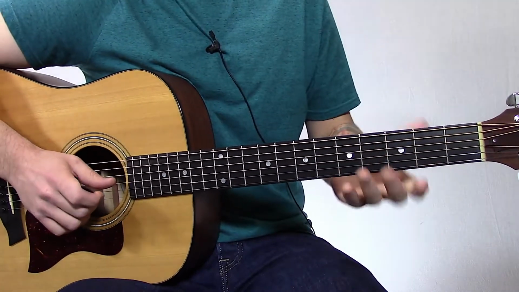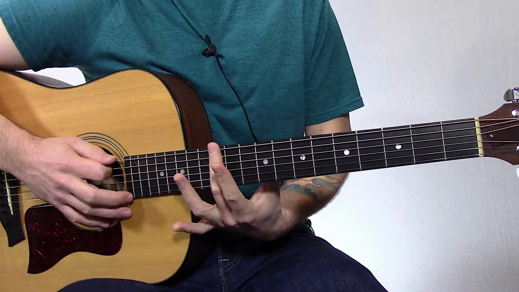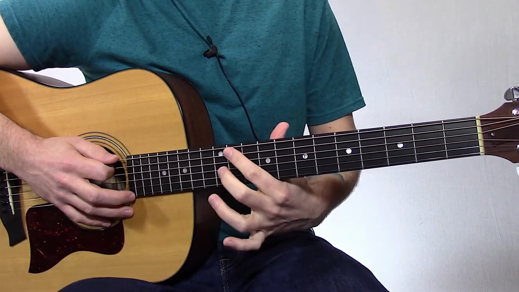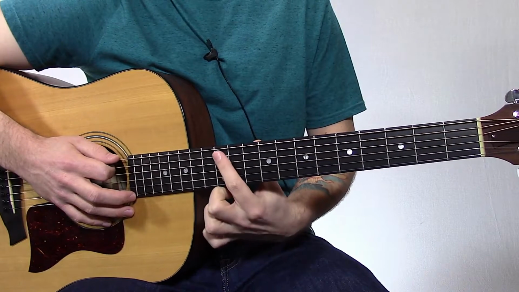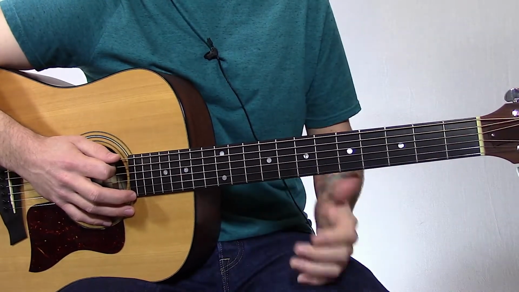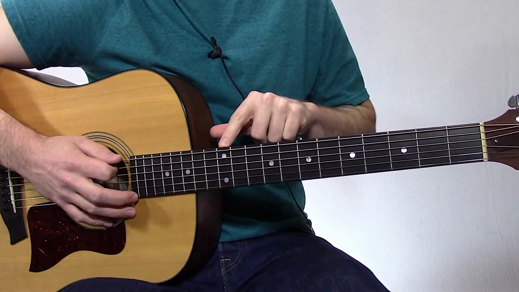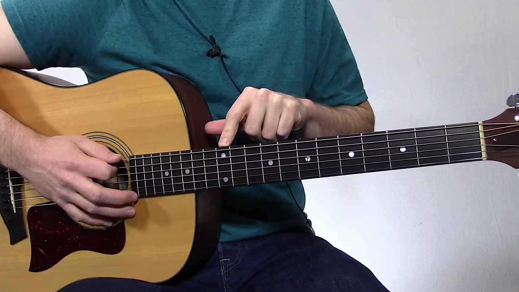So the first thing I want to talk about is your 12th fret. And your 12th fret usually has a double marker of some sort. You can see mine has two dots in it, 1, 2. The rest of the dot markers are just single dots. Where you see two markers, that's representing your 12th fret.